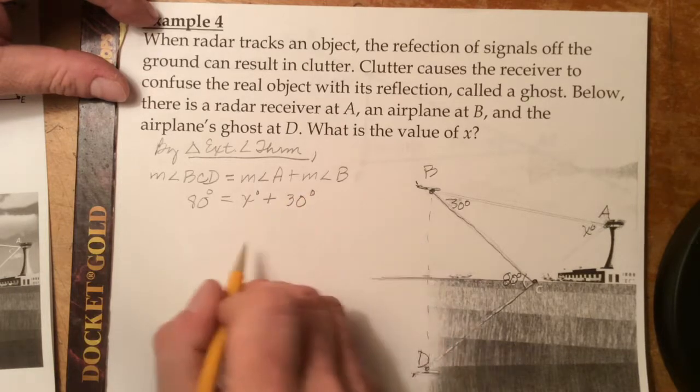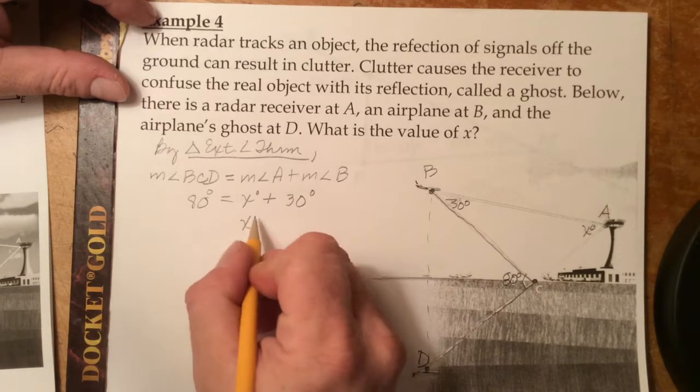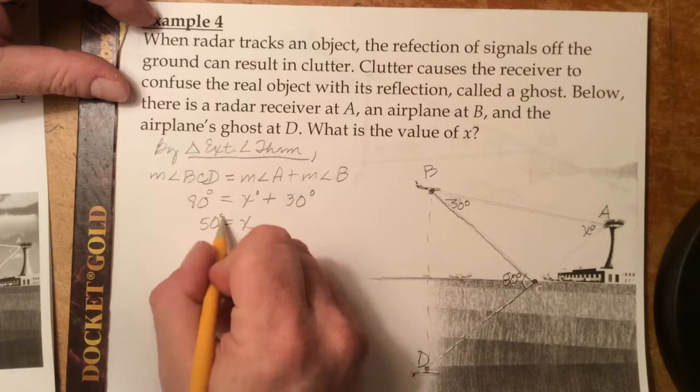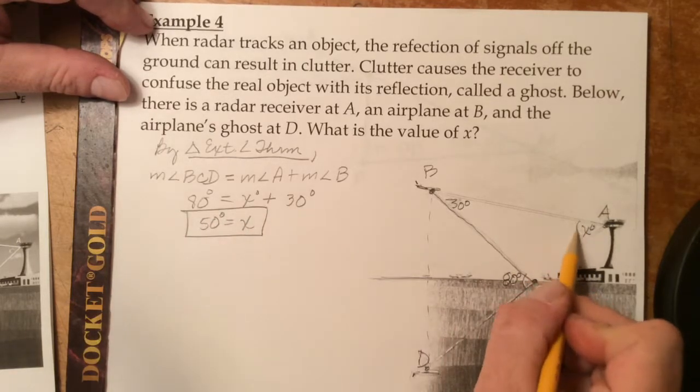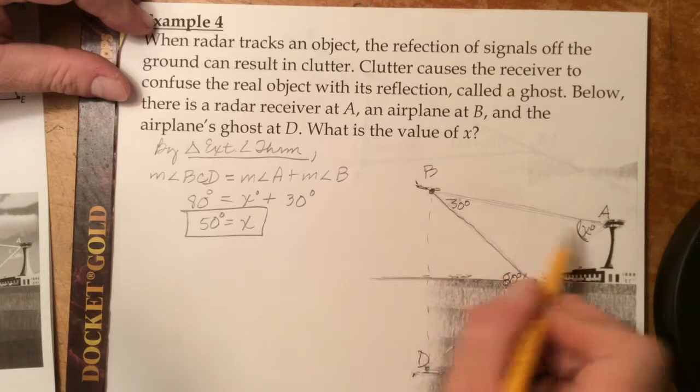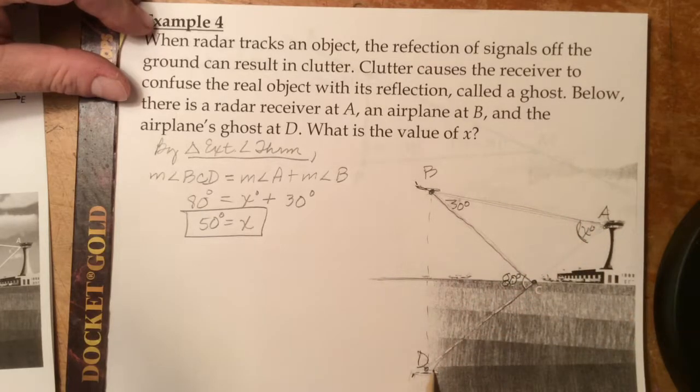And so the math is pretty simple here. Subtract 30 from both sides, and X equals 50 degrees. There's a 50-degree angle from the line of sight to the plane, from the air traffic controller down to its reflection.